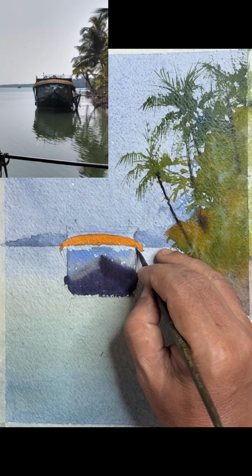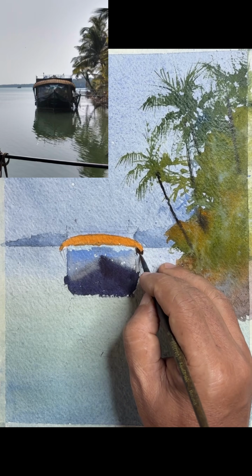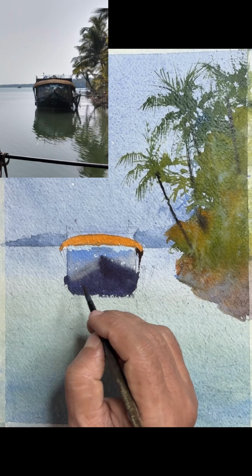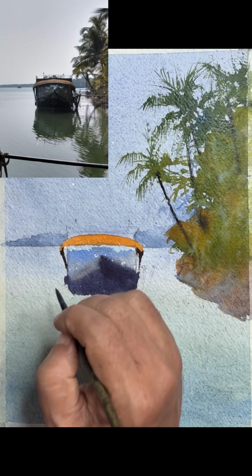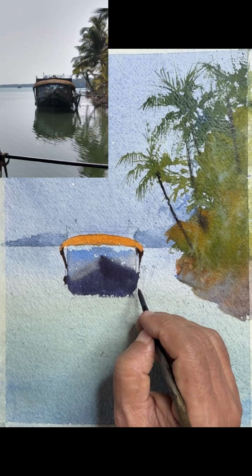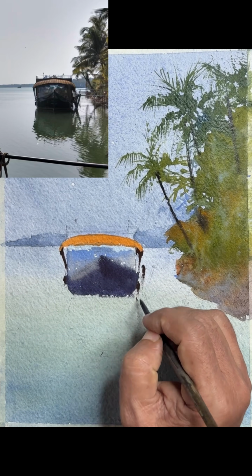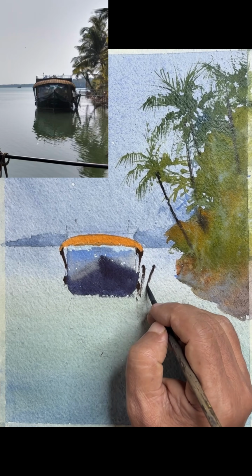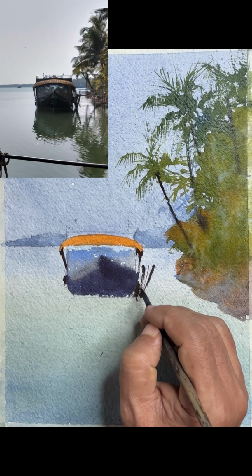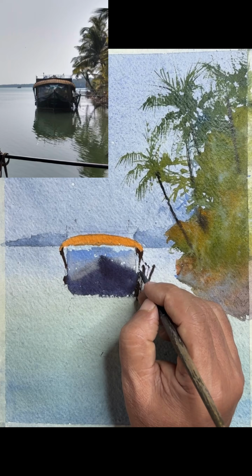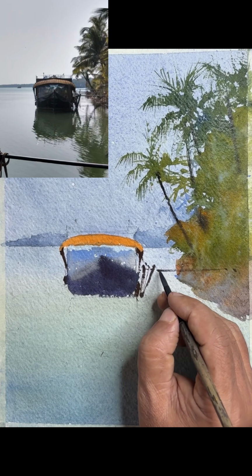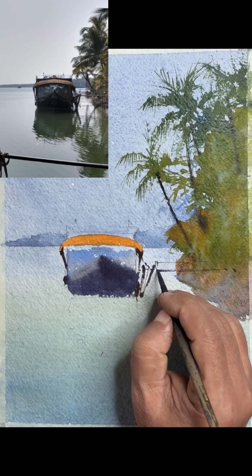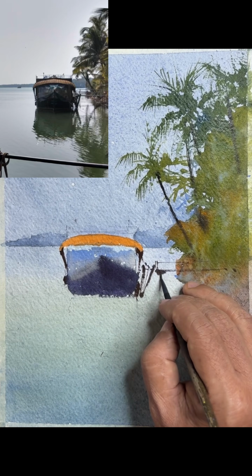So I'm trying to get some representation of the tone variations of the boat in the reference. You can always play with it. You don't have to precisely paint the boat as it is in the reference, but I'm trying to make it a little representative. I could have modified the boat altogether, but I wanted to make it look like the reference to a certain extent.